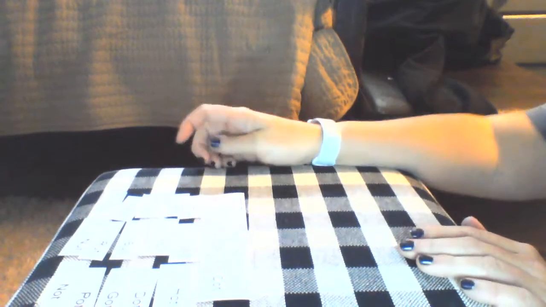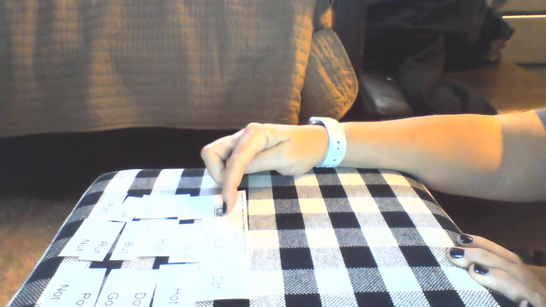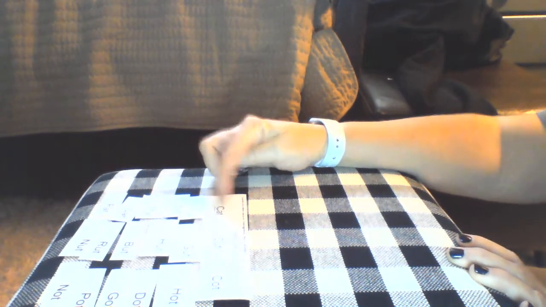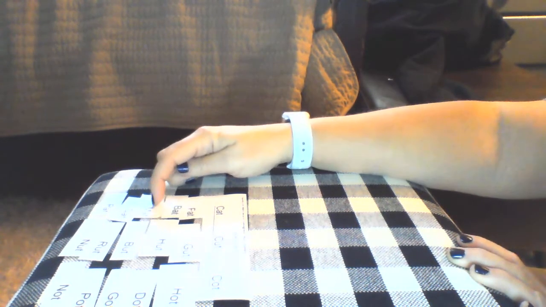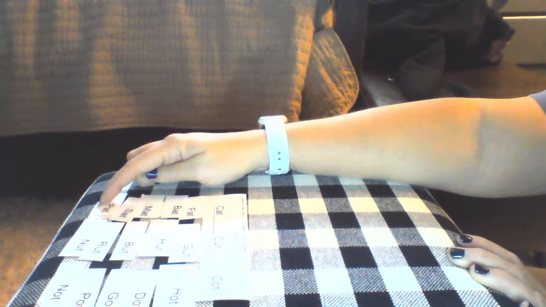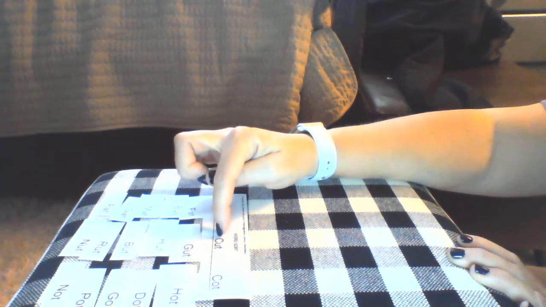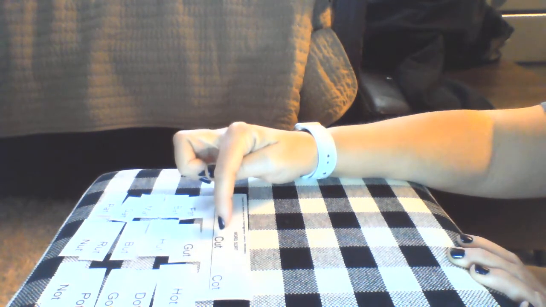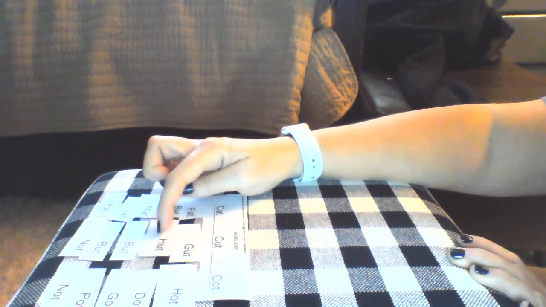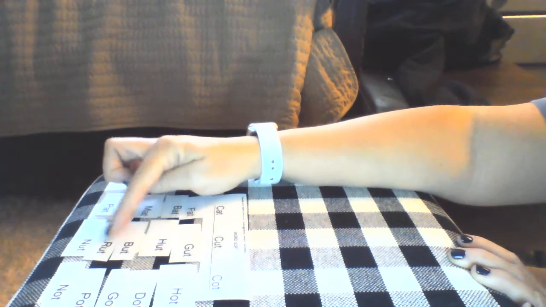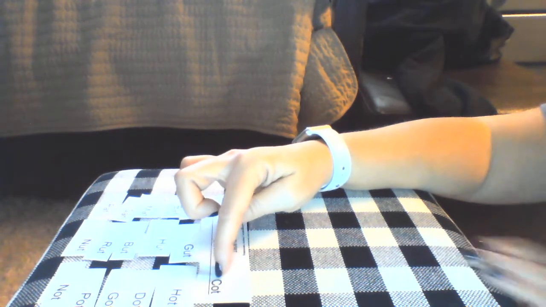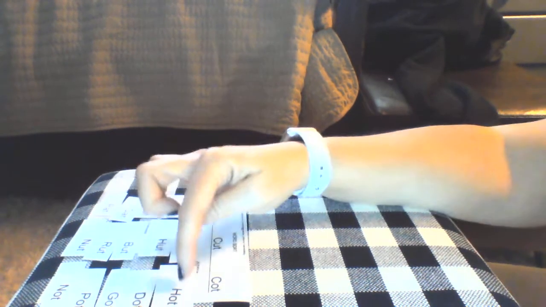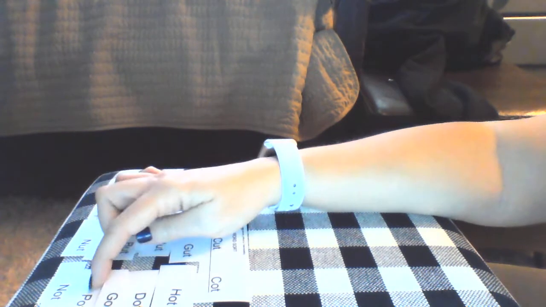Good job sorting the words. Can you read the words that have the short A sound, like in cat? Fat, bat, mat, sat, pat. Good job. Can you read the words with the short U sound, as in cut? Gut, hut, butt, rut, nut. Good job. Now read the words that have the short O sound, as in cot. Hot, dot, got, pot, not. Good job.